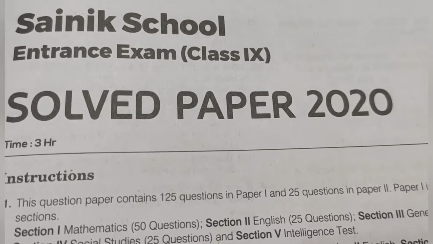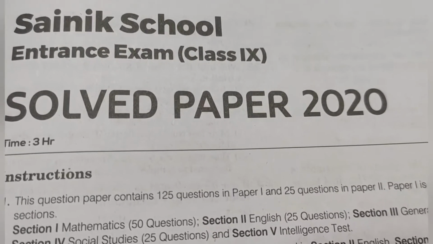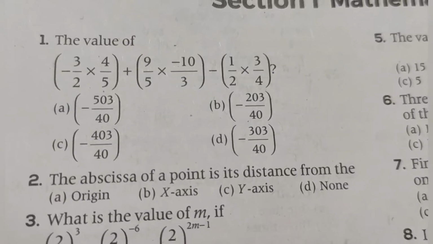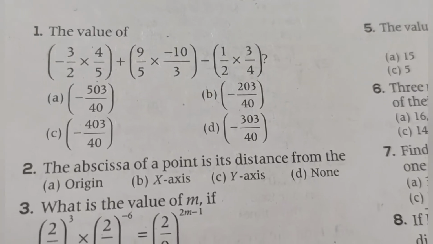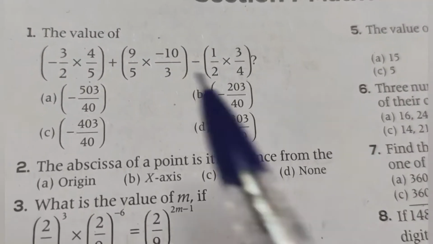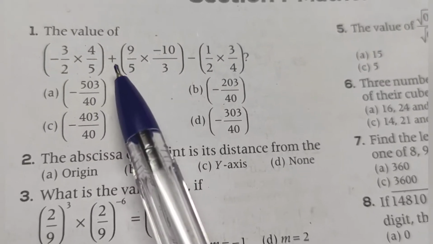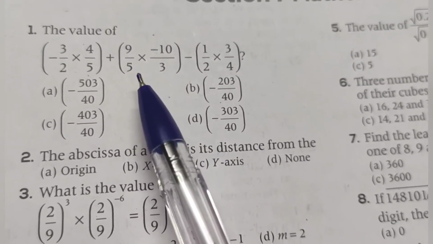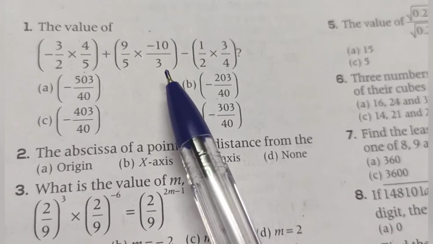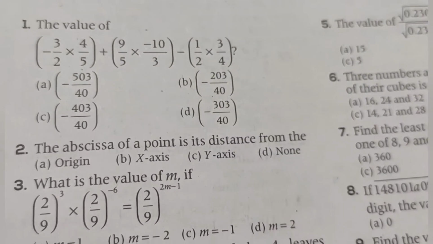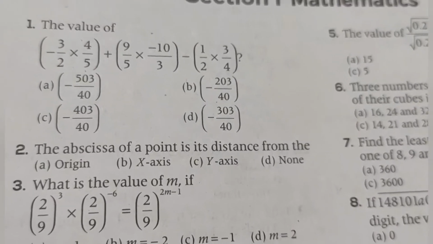Let us discuss Paper 1, Section 1, Mathematics. The first question: the value of minus 3 by 2 into 4 by 5 plus 9 by 5 into minus 10 by 3 minus 1 by 2 into 3 by 4. Let us find its value.